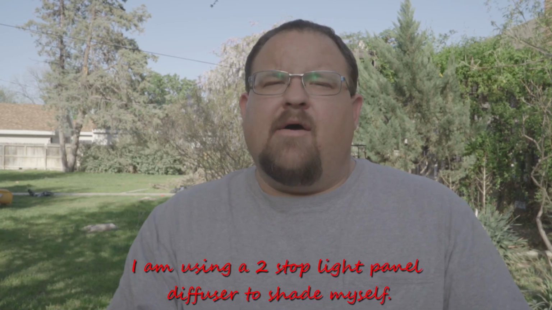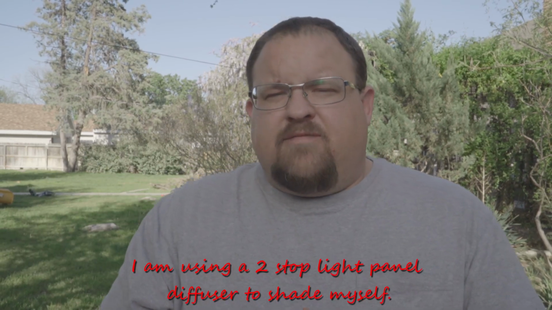Now, filming like this without any filter or any other diffusion, other than I'm diffused by the sun right now, is going to give you a very bright exposure. Sometimes you have to bump your shutter up, or either not shoot in log and shoot at a lower ISO, to help get these exposures on bright days like this.